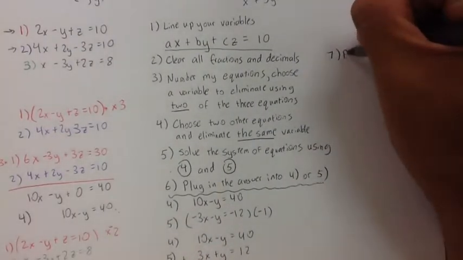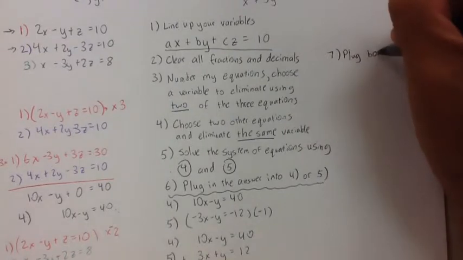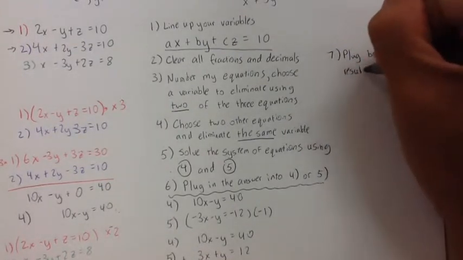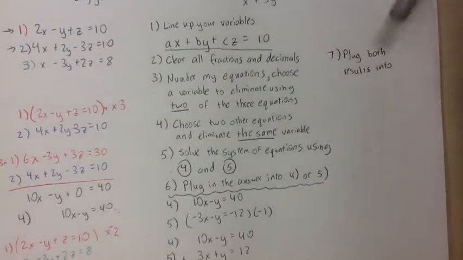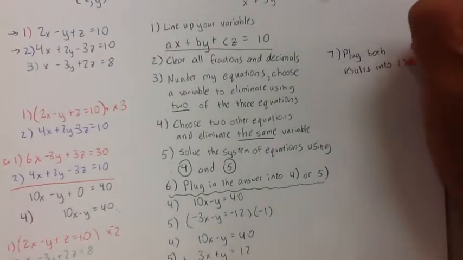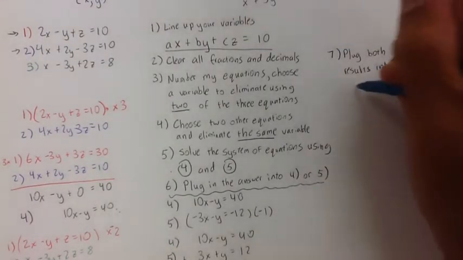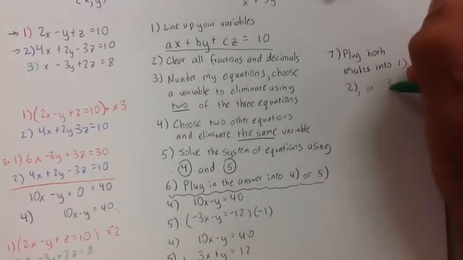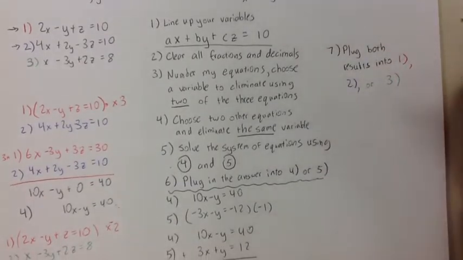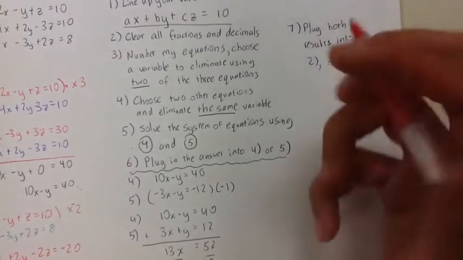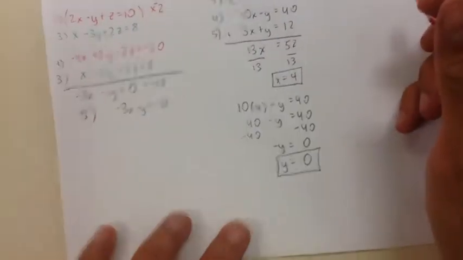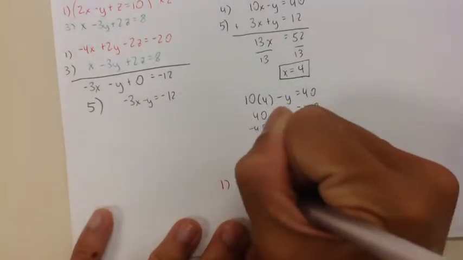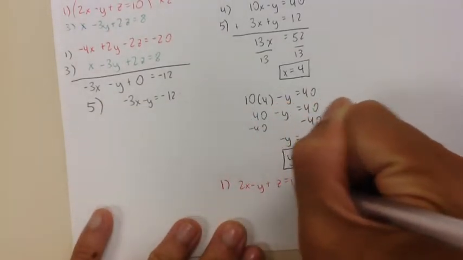Step 7 here. Plug both results into equation number 1, equation number 2, or equation number 3. So let's use equation number 1 since I've been using it so often this time. Equation number 1 was, let's go back down here.